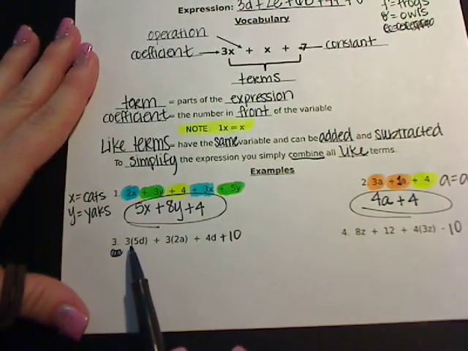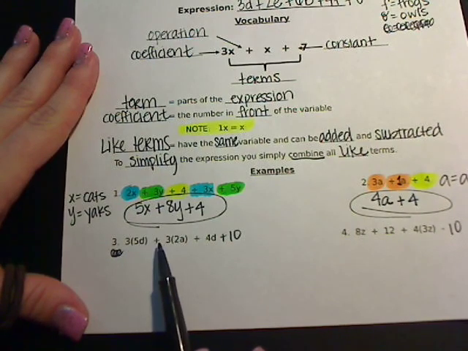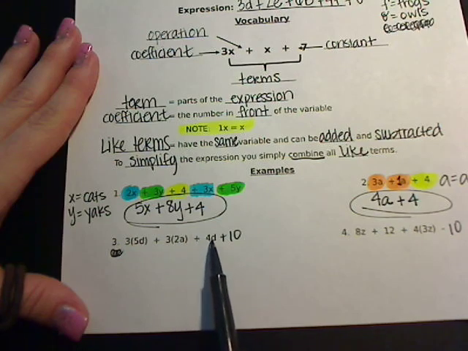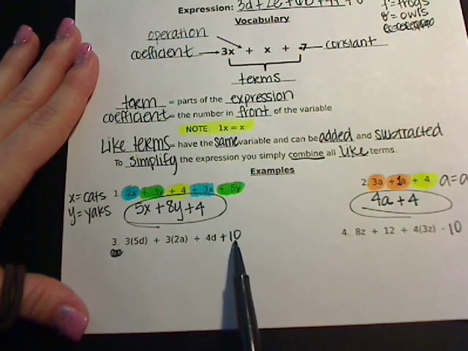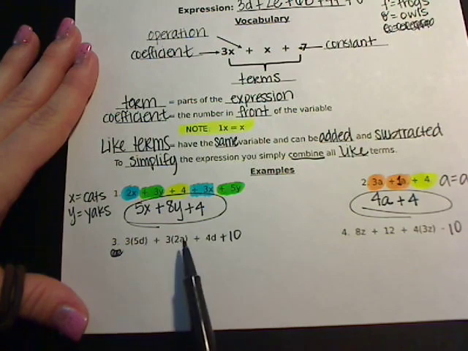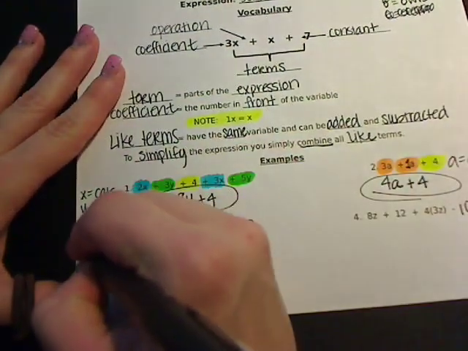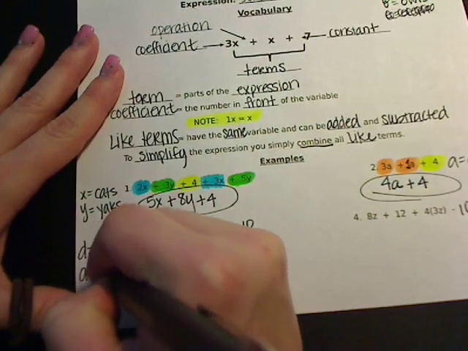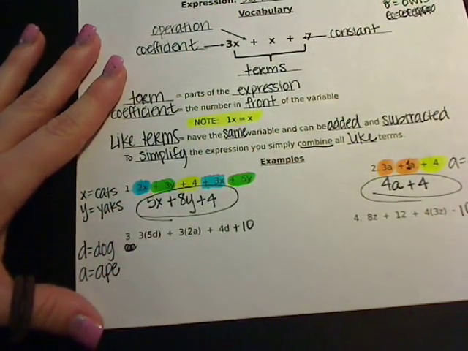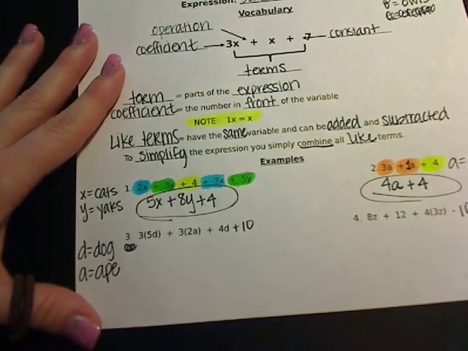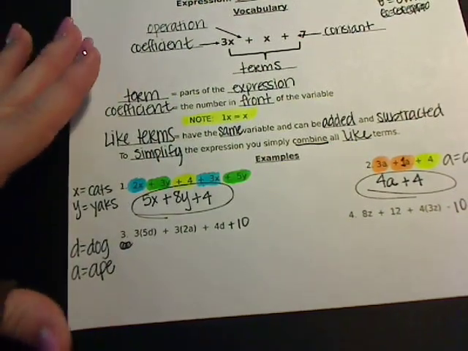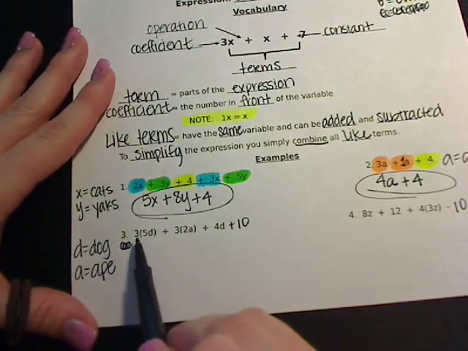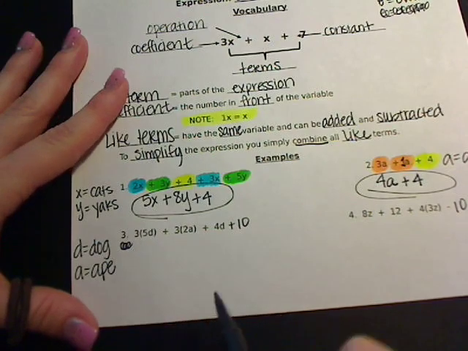3 times 5d plus 3 times 2a plus 4d plus 10. So I've got d's and a's as my variables. So let's say d is dog and a can be ape again. Again, you can choose whatever you want to. You don't have to use animals. I just like to. And before I assign and I start combining things, I need to do some multiplication here.